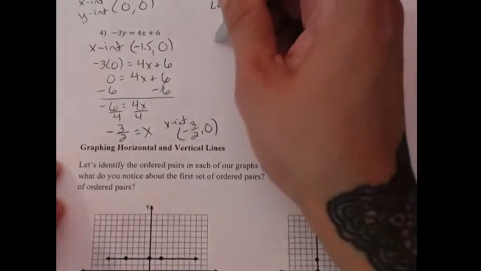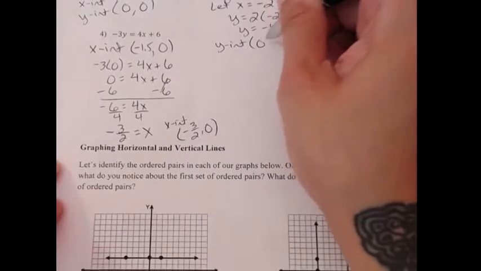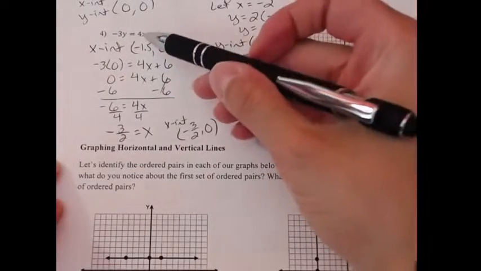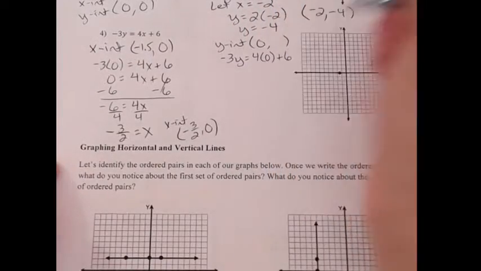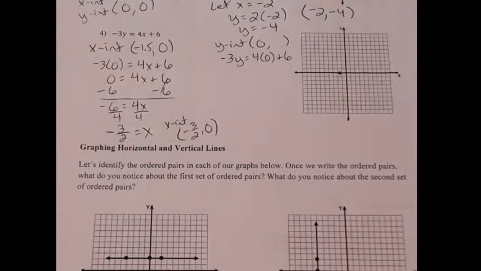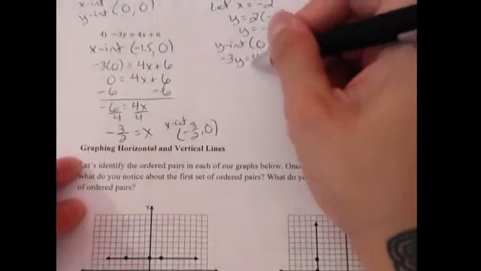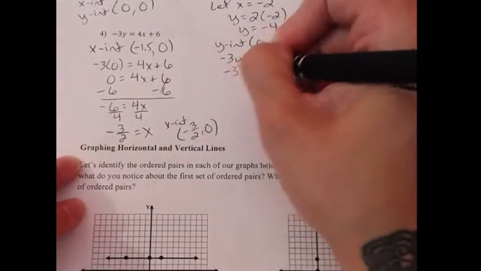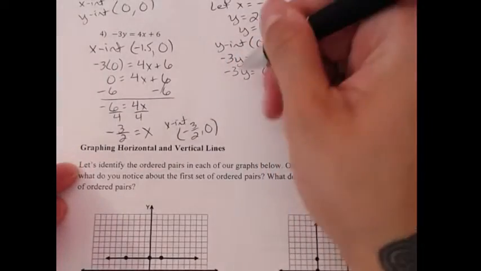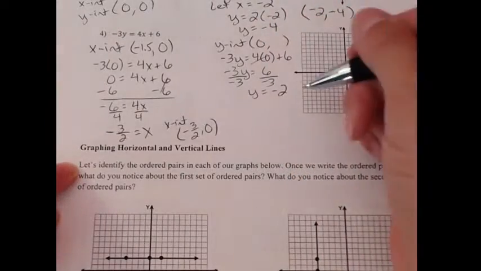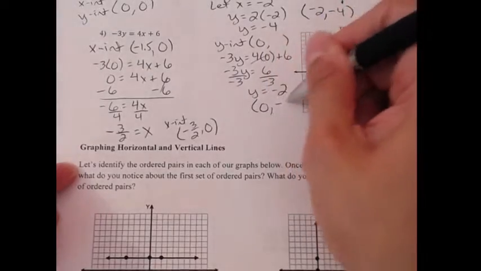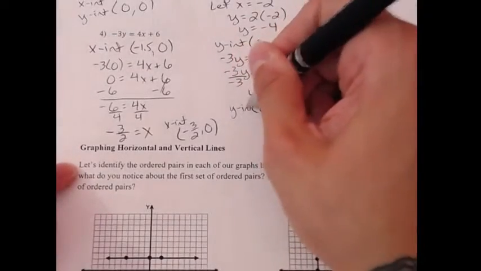And then we're going to find the y-intercept. We'll do that by making sure that x is 0 this time. So we have negative 3y is equal to 4 times 0 plus 6. I'm hoping that by this point, this is becoming more and more straightforward. You plug in a 0, you solve for the other variable. That's 0. Negative 3y is equal to 0 plus 6, which is 6. Divide by negative 3, and we find that y is negative 2. So we plugged in a 0 for x, and we found that y was negative 2, and that represents our y-intercept.